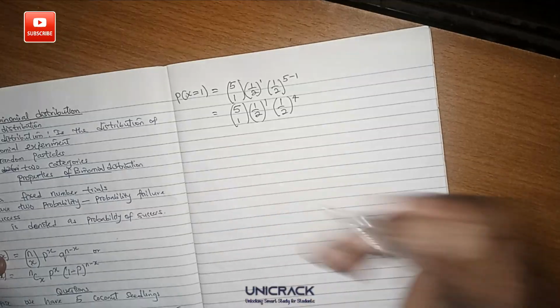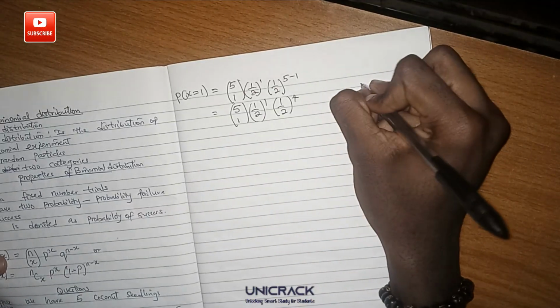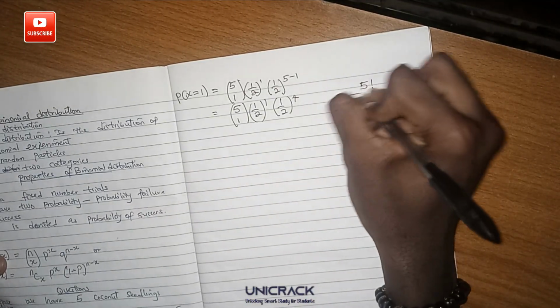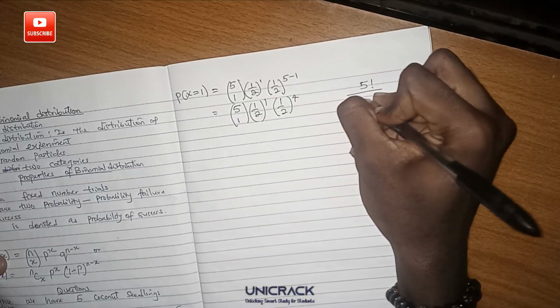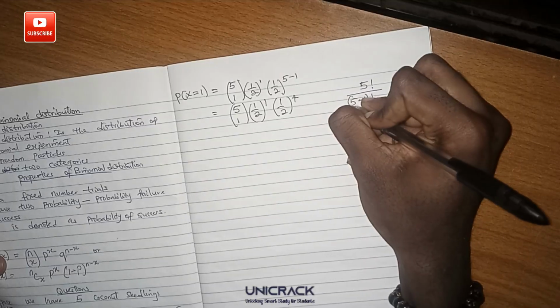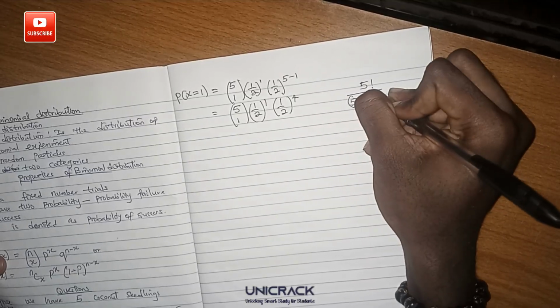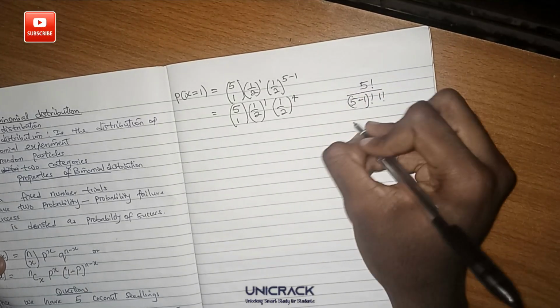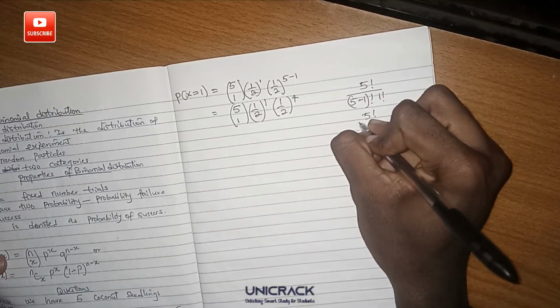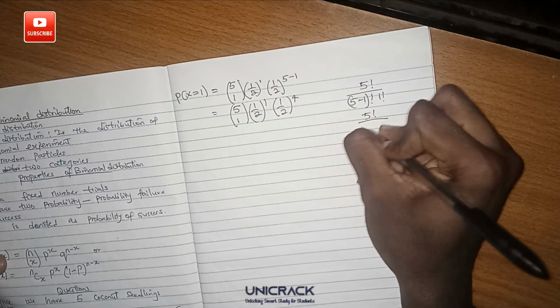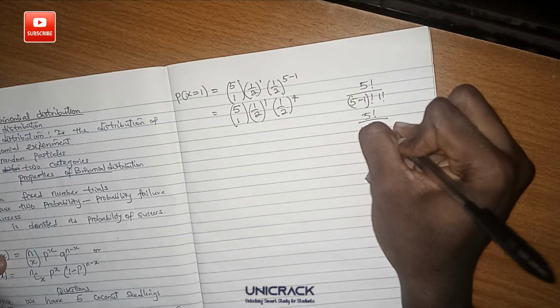4. Now to get 5 combination 1 with your manual method, it will basically be 5 factorial all over 5 minus 1 factorial, because it's n minus x factorial, so 1 factorial. Now this would basically be 5 factorial divided by 5 minus 1, which is 4, so 4 factorial, 1 factorial.